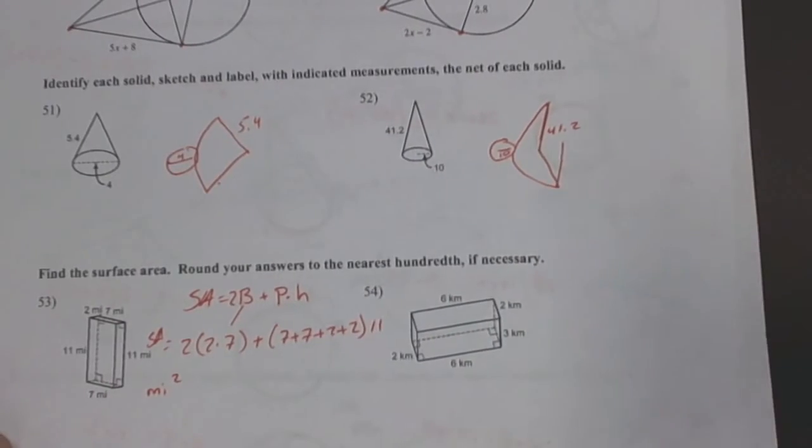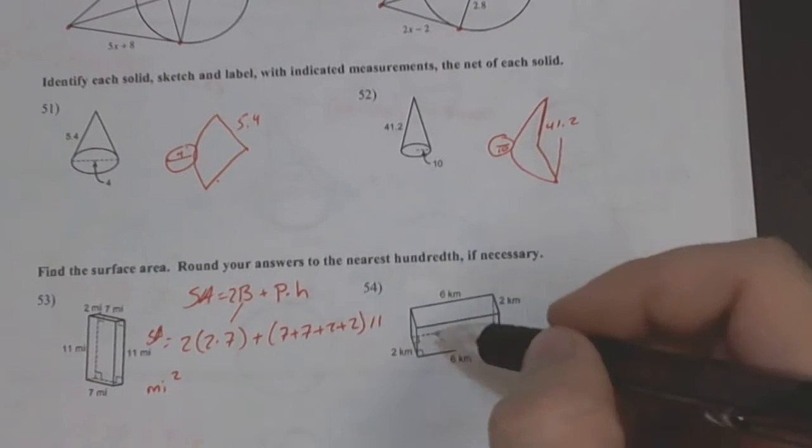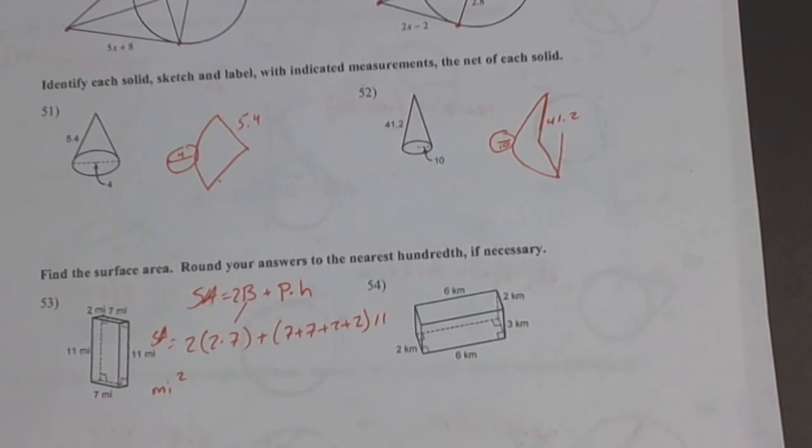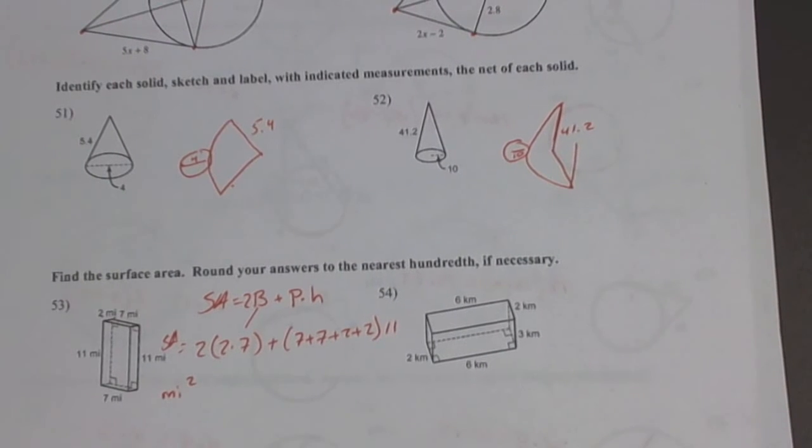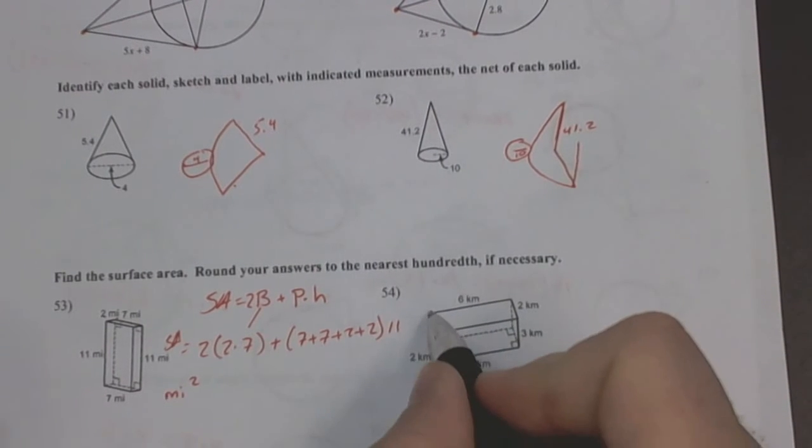Over here, 54, let's use a different one. Let's use this side one as the base, because when you have a rectangular prism, pretty much any face can end up as the base. Here, let's make this big one so it's easier to see.